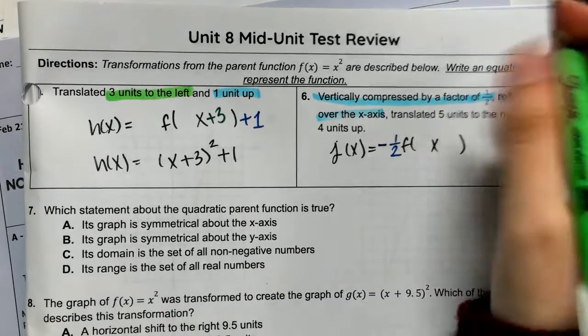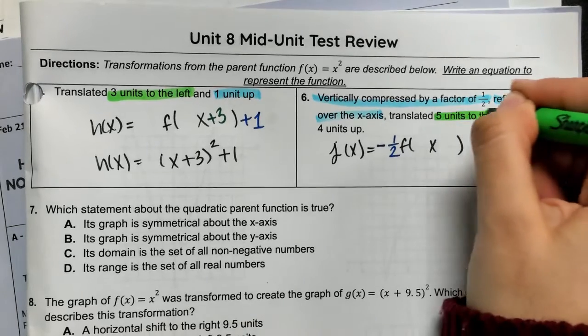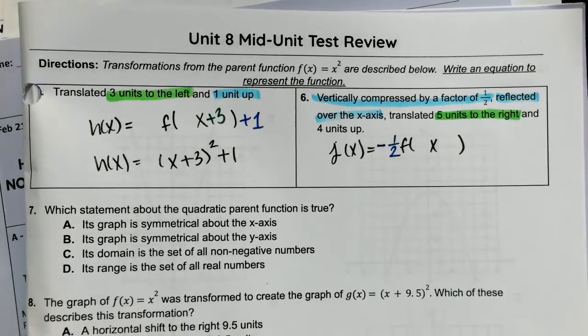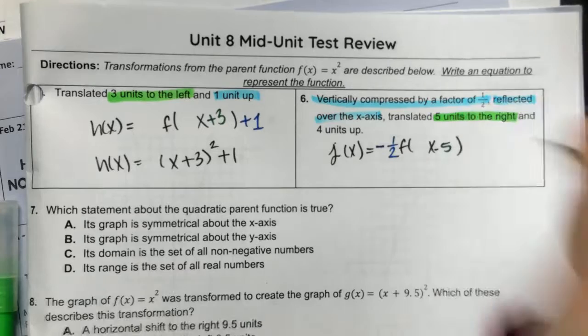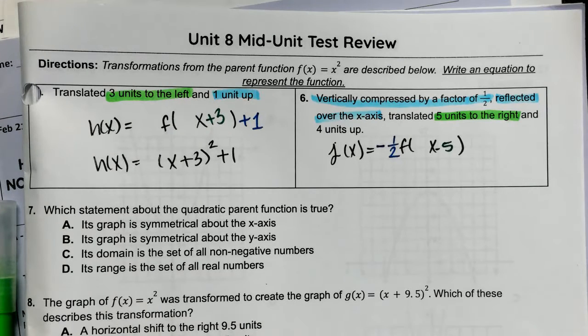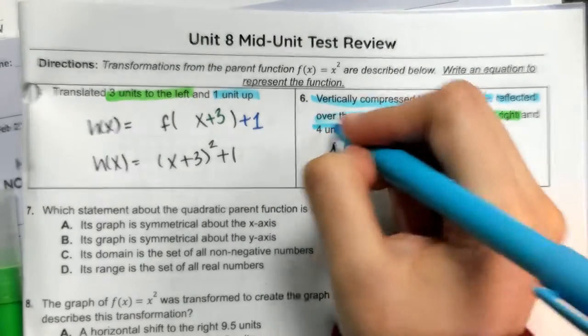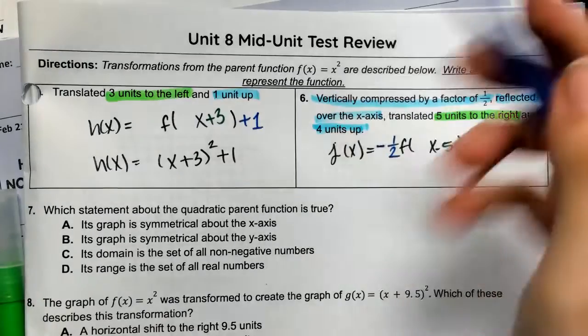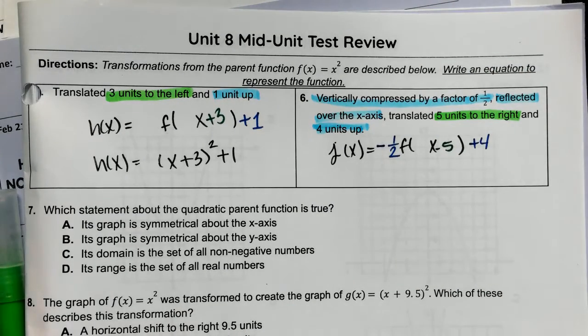This time, since I'm not going up or down, and it's not specifically a vertical transformation, I know I am inside the parentheses. Left or right is horizontal transformations. So 5 units to the right will actually just be minus 5 because it's opposite. So instead of plus 5, it will be minus 5. And 4 units up, you have another vertical transformation going up or down. So a plus 4.